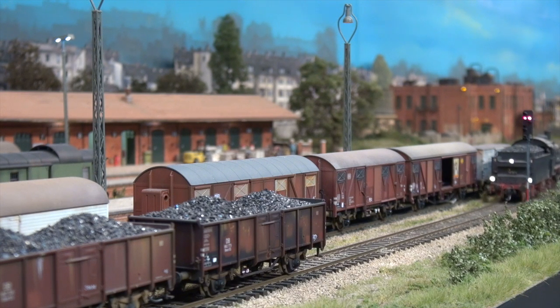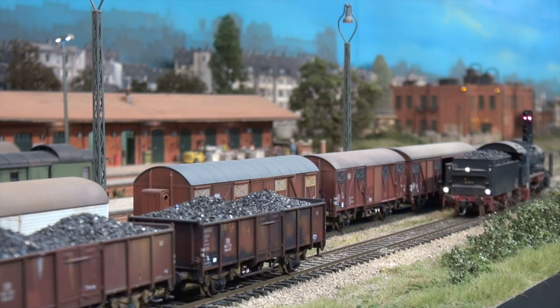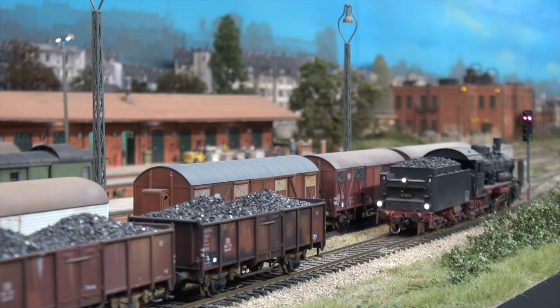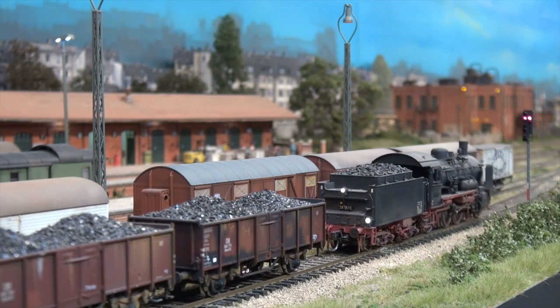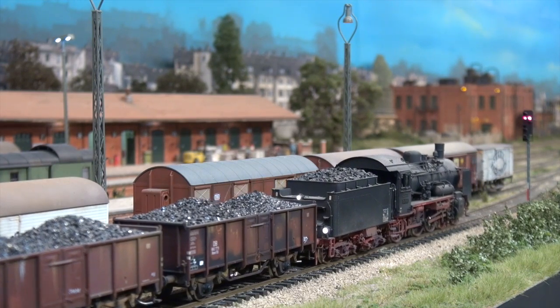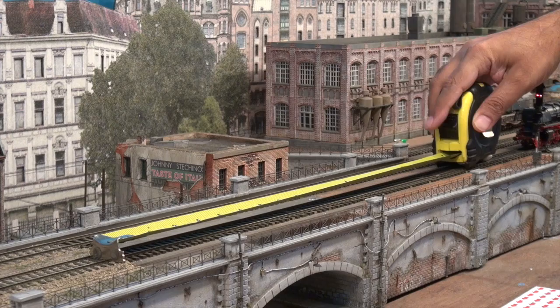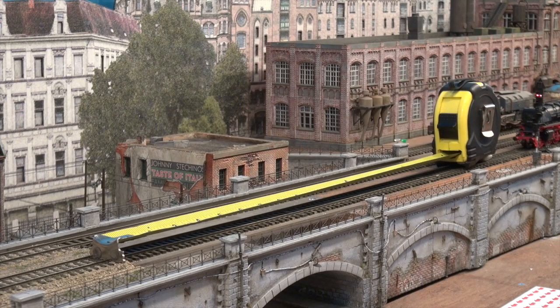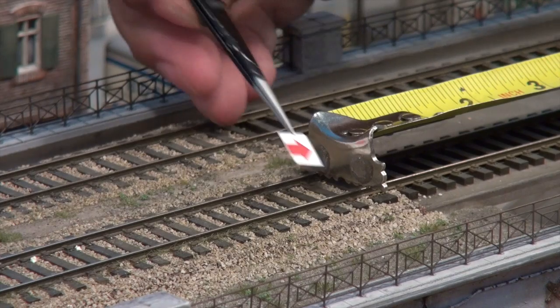Once speed profiling is complete, the brake compensation test needs to be conducted. This allows the software to control the braking distance of the locomotive. I choose a distance of 50 centimeters over which to conduct the brake compensation test and mark it out with the help of a measuring tape.